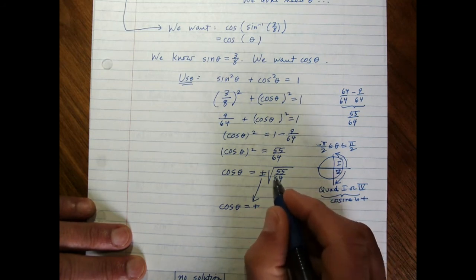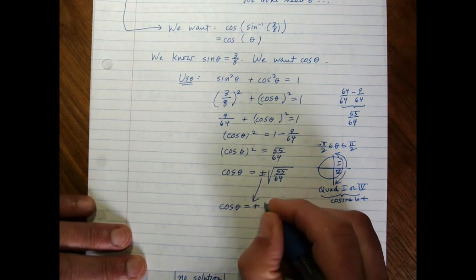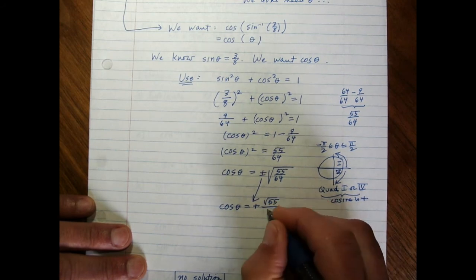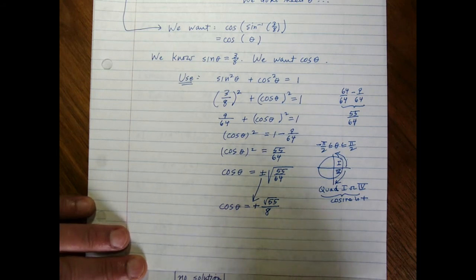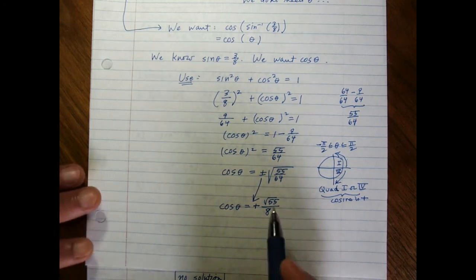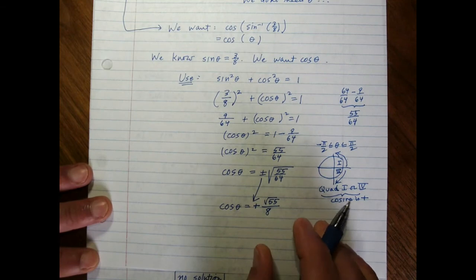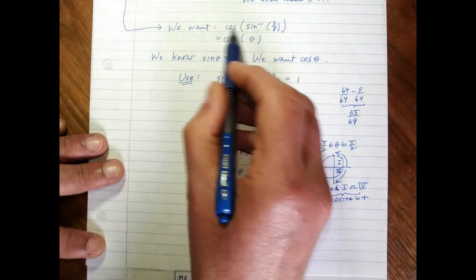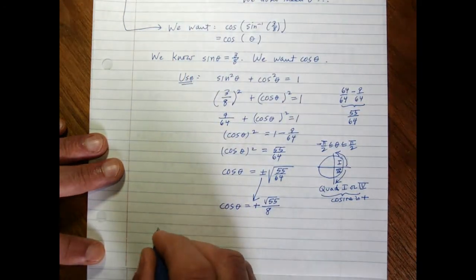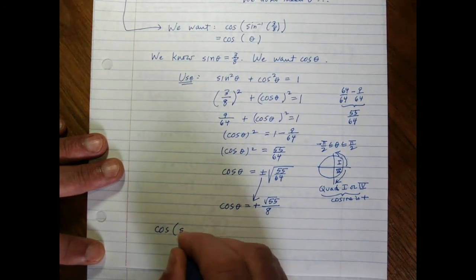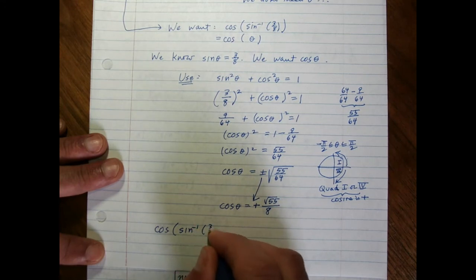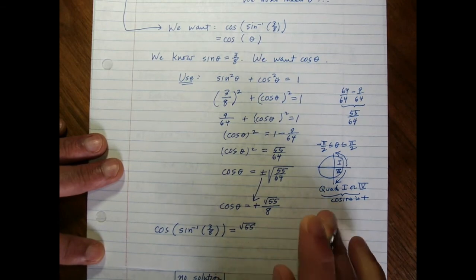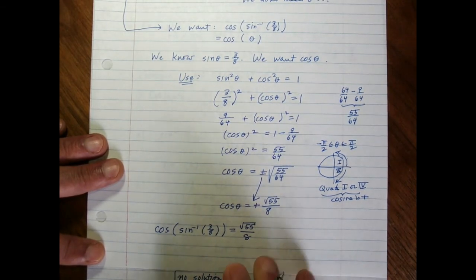So we have to take the positive value, and I can take the square root of 64 is 8 in the denominator. And so positive square root of 55 over 8, which is my answer, right? Because cosine theta was our final result. I'll just sum it up here. Cosine of sine inverse of 3/8 equals square root of 55 over 8.